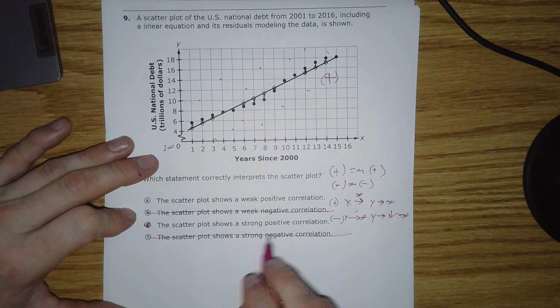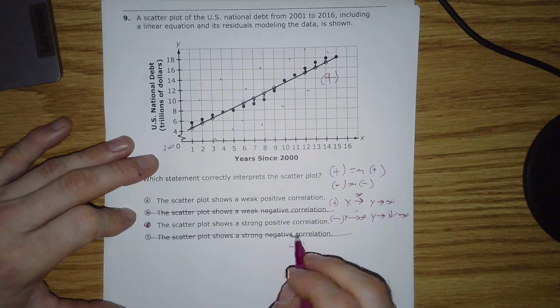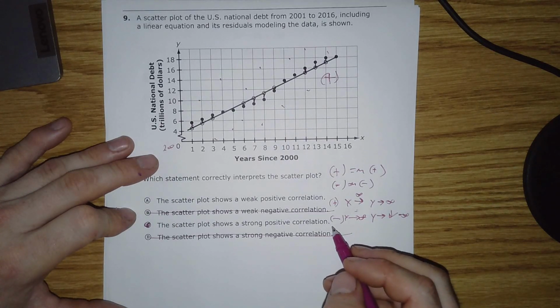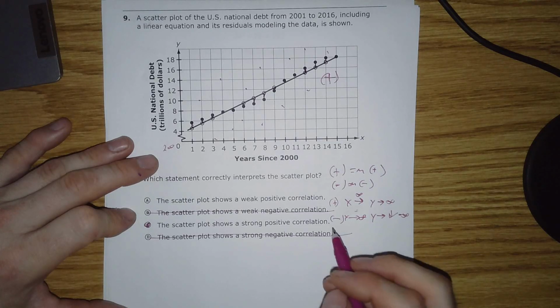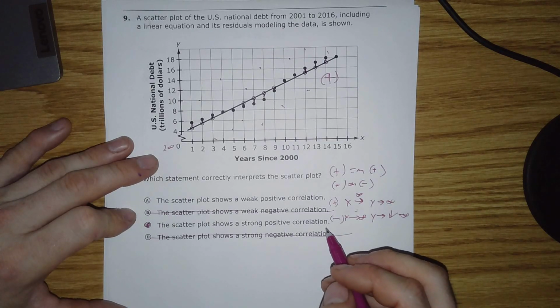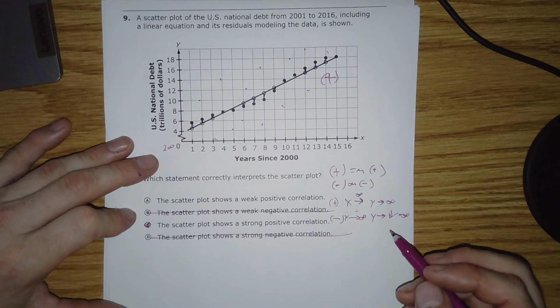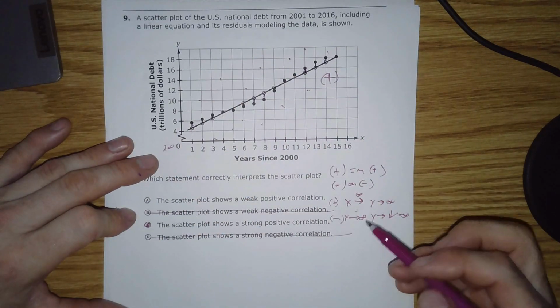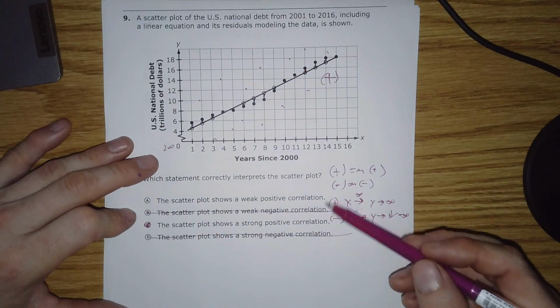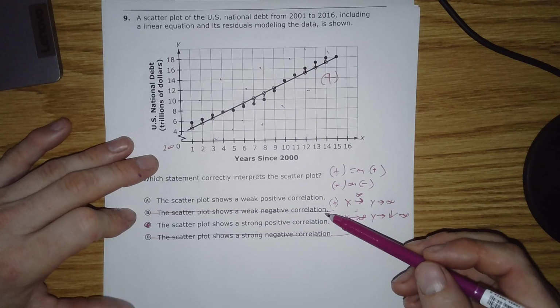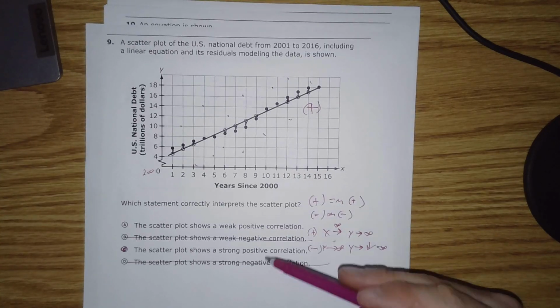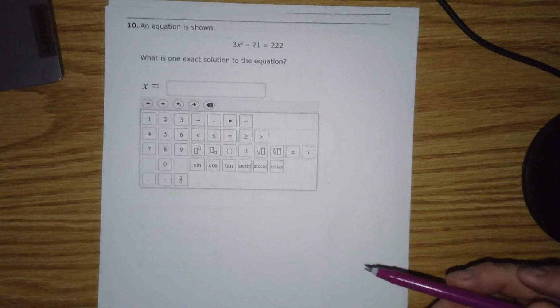Remember, when the correlation coefficient is equal to 1, it's the best case scenario. The farther away it is from 1, or negative 1 if it's a negative correlation, the weaker the correlation is.